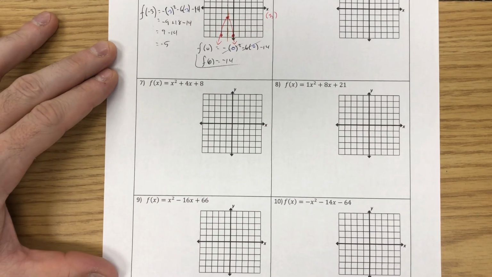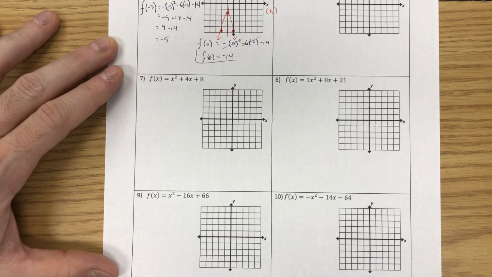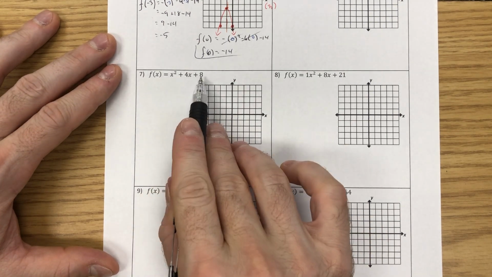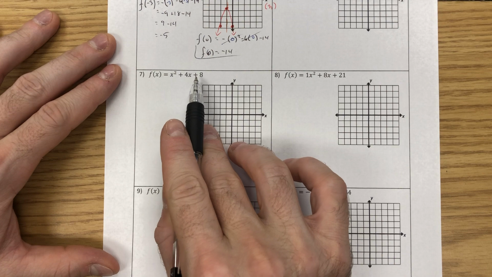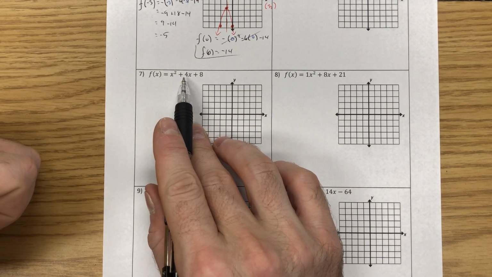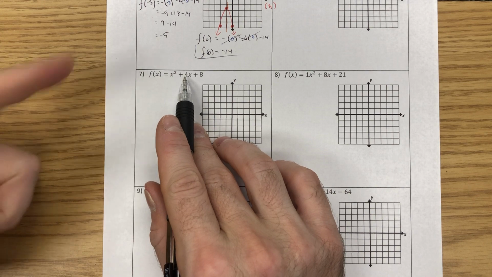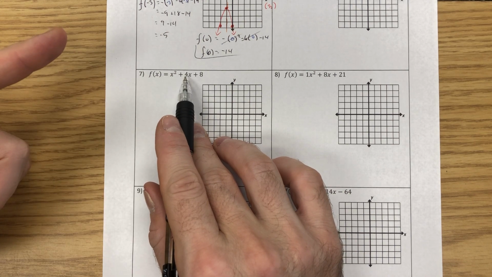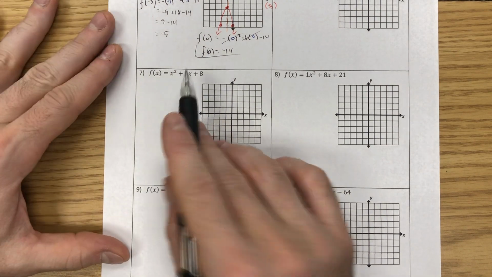Let's do one more. So here, I'm looking for factors of 8 that add up to 4. I have 1 and 8, which add up to 9, and I have 2 and 4, which add up to 6. So I don't have any factors.